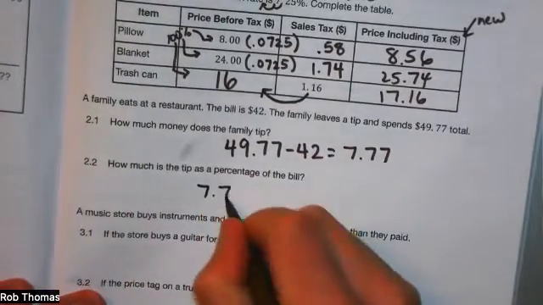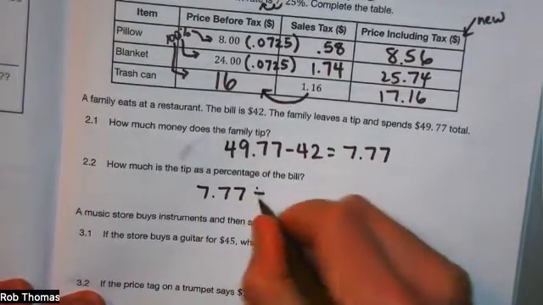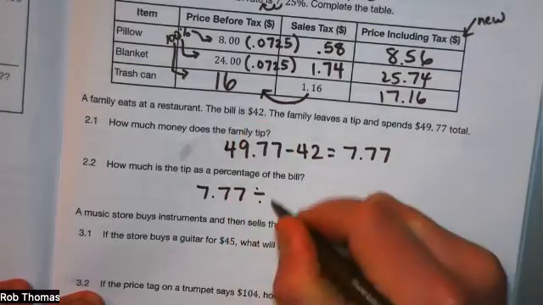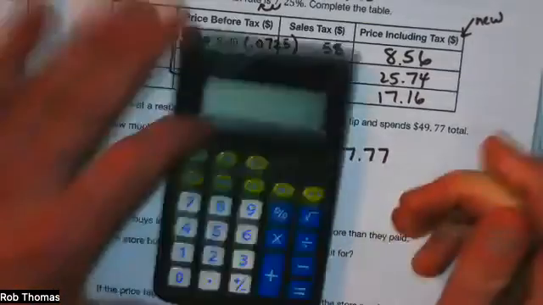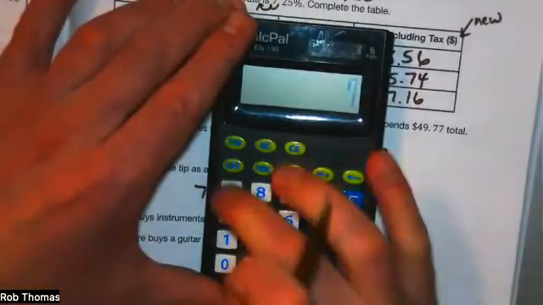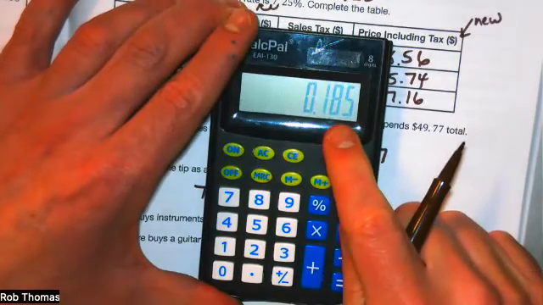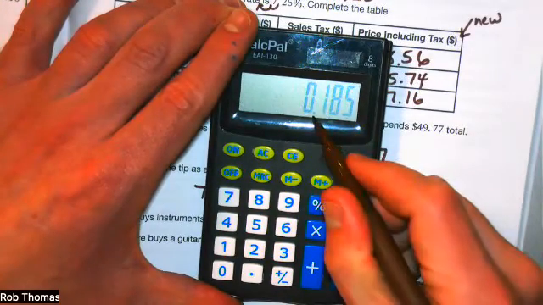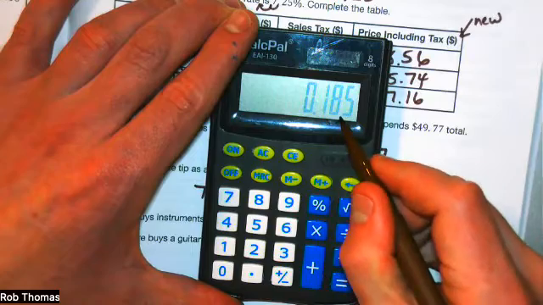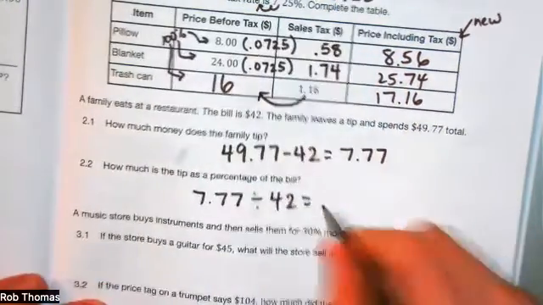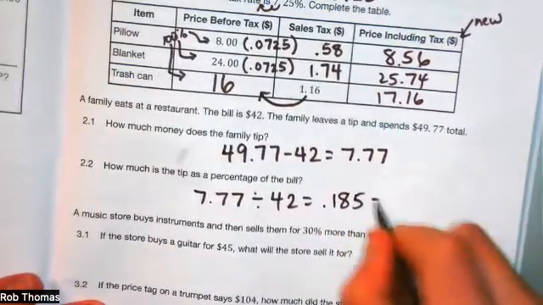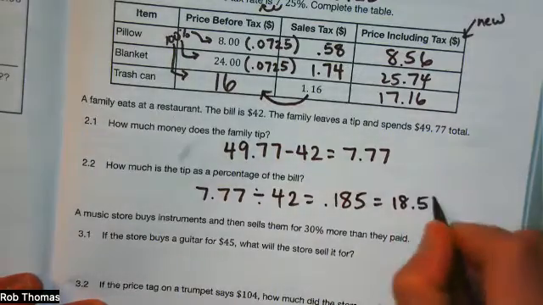Step 2, let's take the $7.77, divide by the original 42, 7.77 divided by 42. So we get 0.185, but that's a decimal. As a percent, we move that decimal point over 2 spaces and get 18.5%.